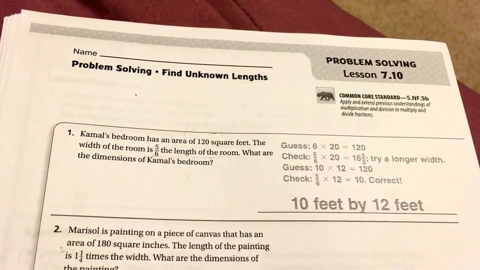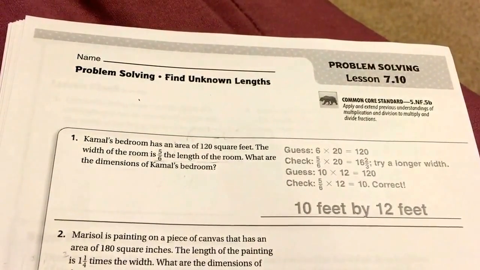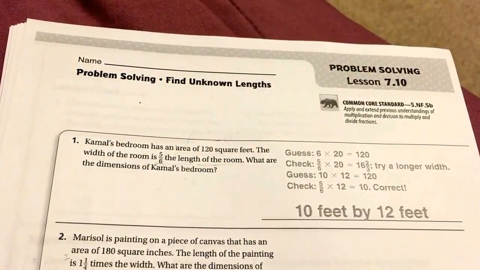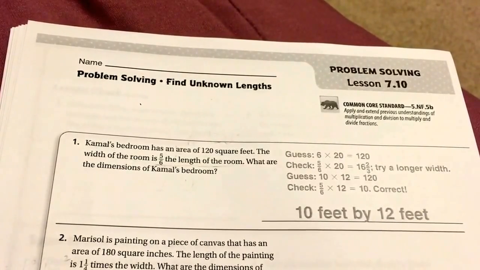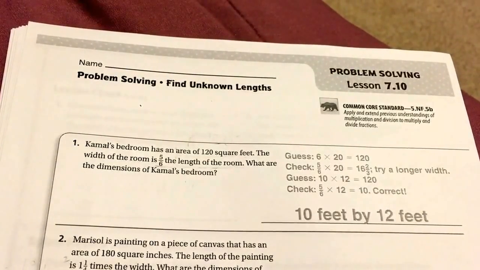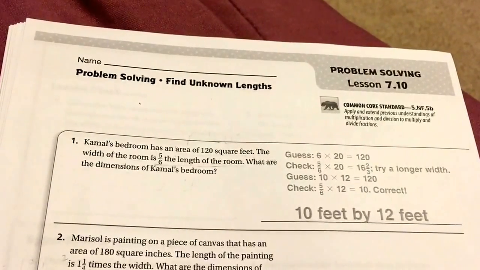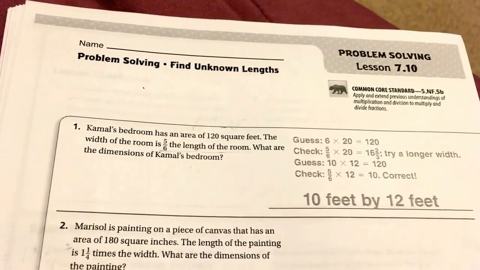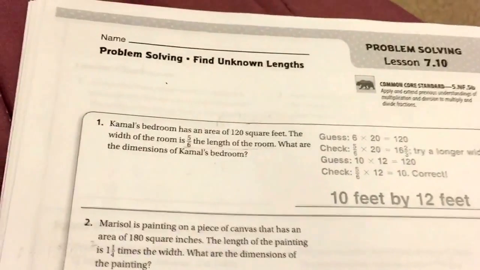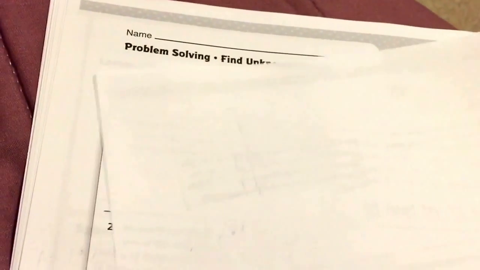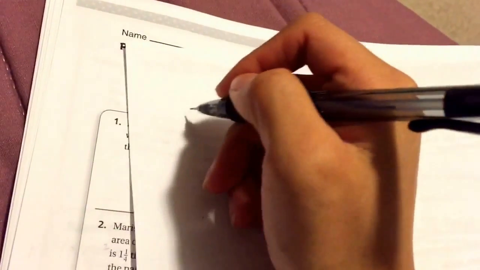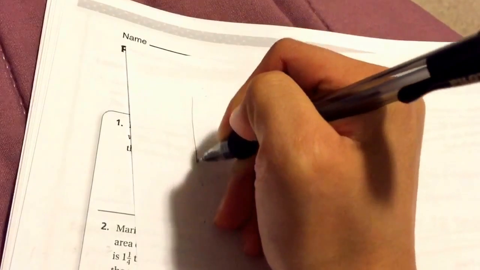This is Chapter 7, Lesson 10, Problem Solving, Find Unknown Links. And the Common Core State Standard is to apply and extend previous understandings of multiplication and division to multiply and divide fractions. This lesson is going to be utilizing quite a few skills, and so there's one very important thing that I want to review before going any farther.